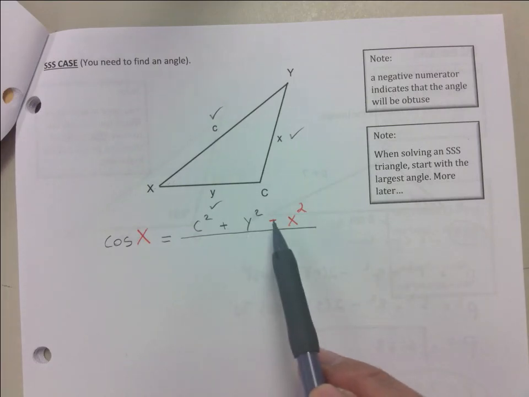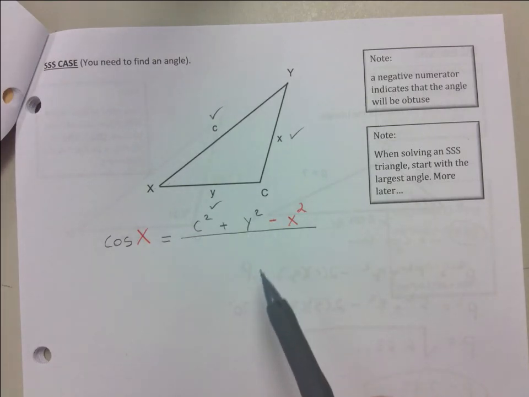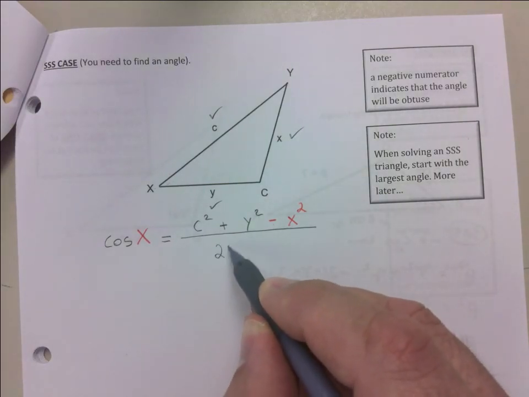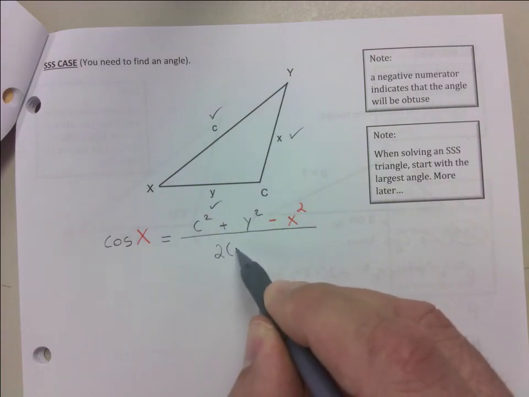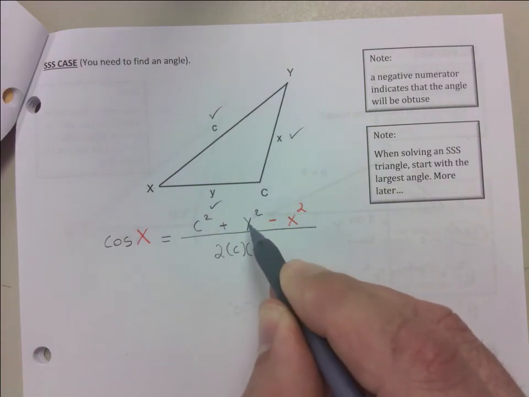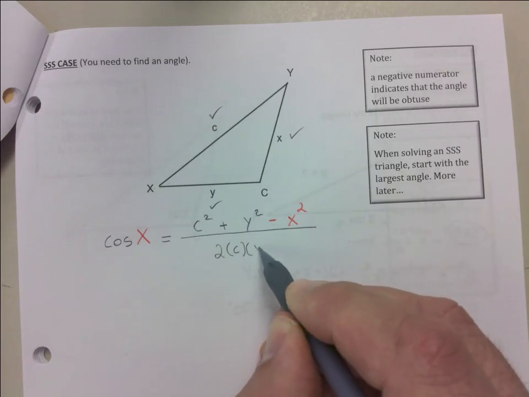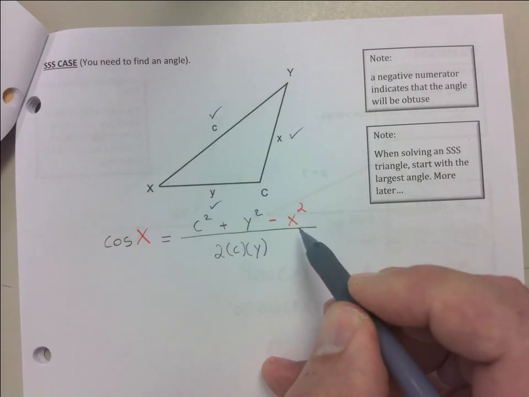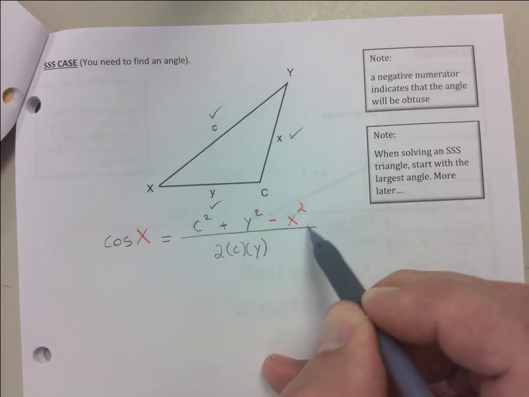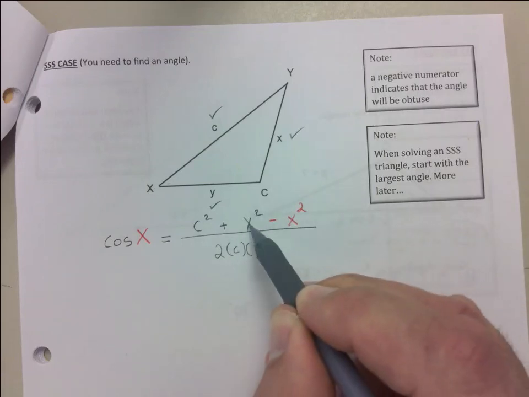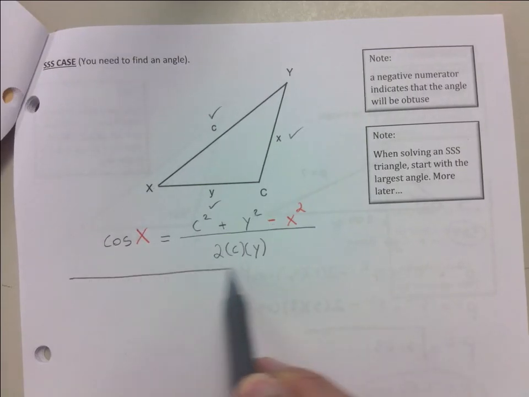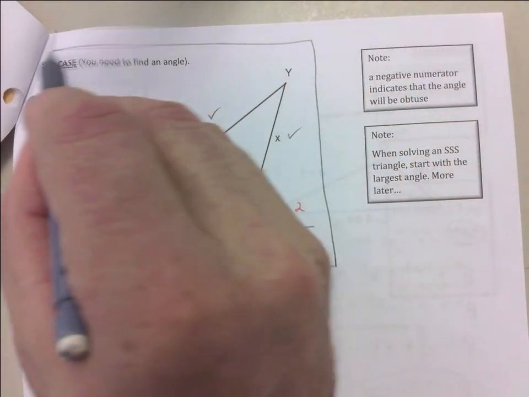But you add and then you subtract. Okay? And in the denominator, you go 2 times the first side that you were adding times the second side that you were adding. And so x never shows up again, right? This side back here is the only time it appears. Everything else is just c and y here. So this is your formula for side, side, side.